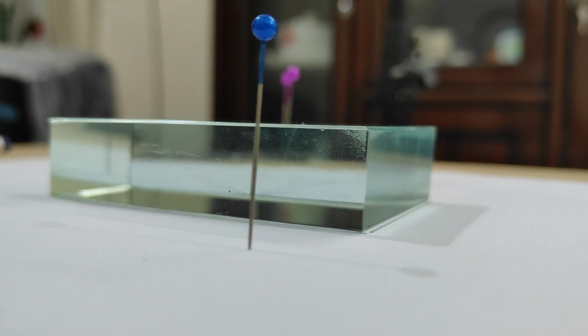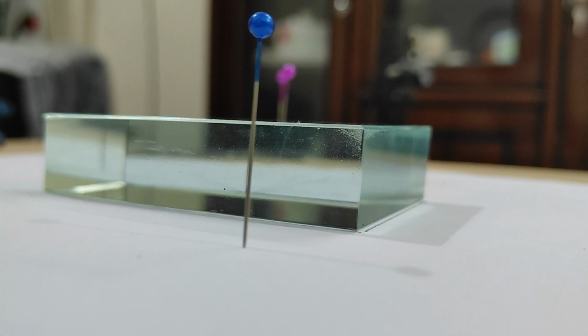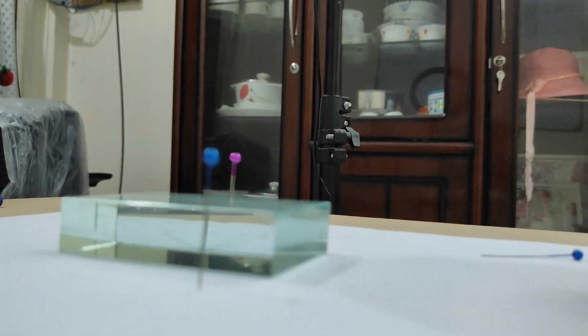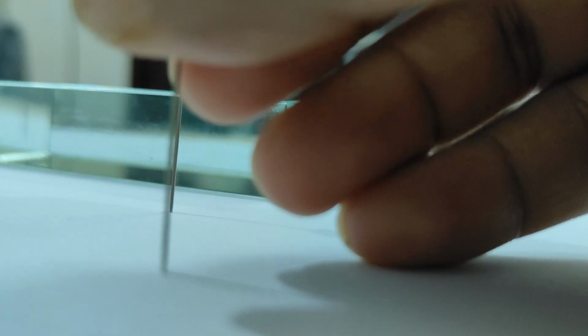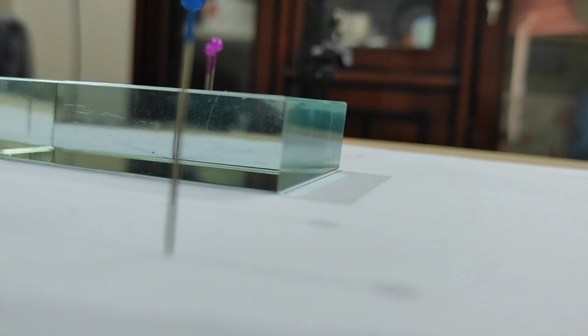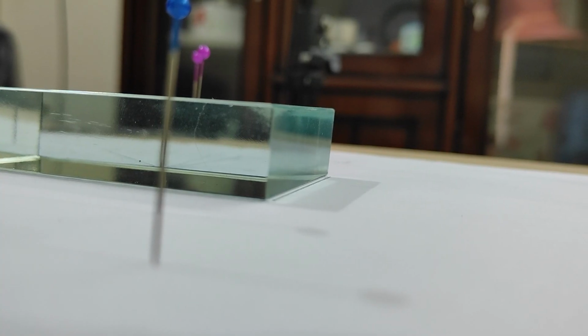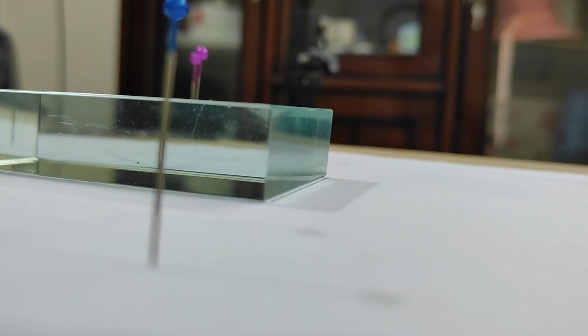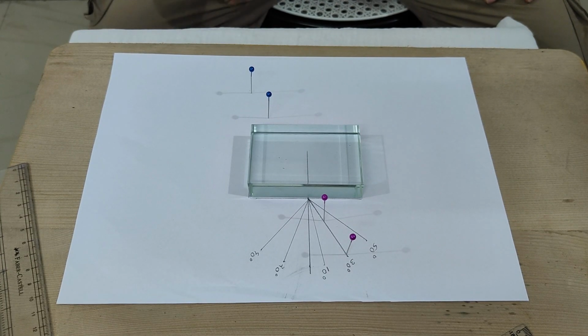Now you see the incident pins, the 2 pink headed pins are hiding behind the blue pin. Now what we have to do, we have to take another pin and fix it in the same vertical line so that all the 4 pins appear as 1. Now see, through the thickness of the slab, if you observe, the pins are appearing as a single line. That means your observation is correct. Okay. Now the observation points are taken.